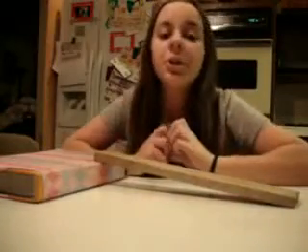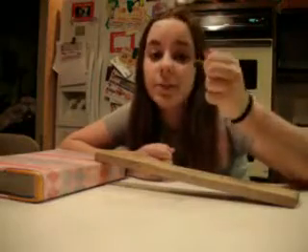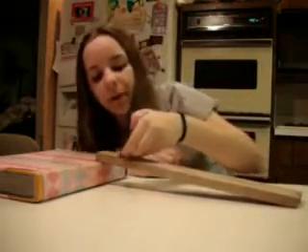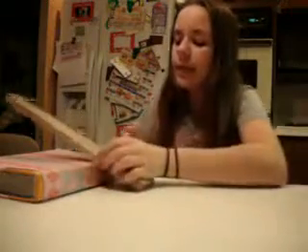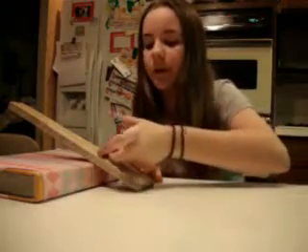Alright, now I'm going to show you an example of an inclined plane. I'm going to be using a battery as my object going up this ramp. So with a longer distance, it will be easier to push this battery up the ramp. I will need to use less force. But say the ramp was steeper, I would need to use more force to push it up the ramp because it has a shorter distance.